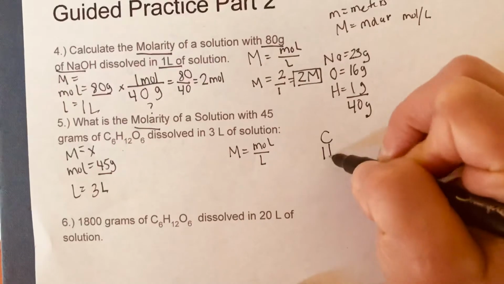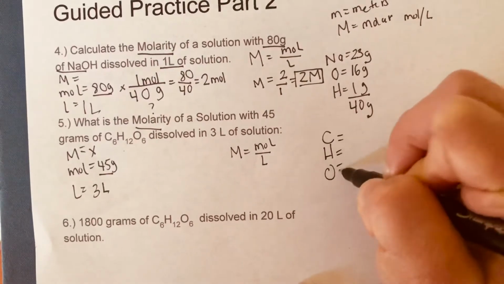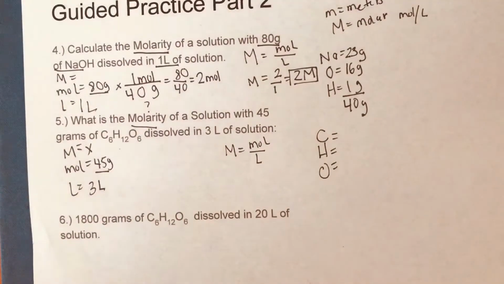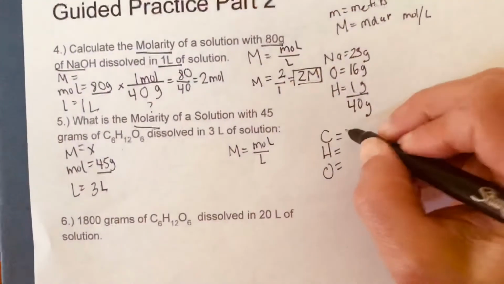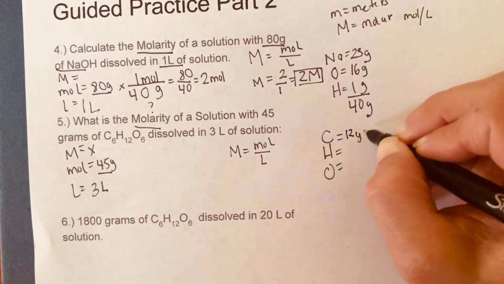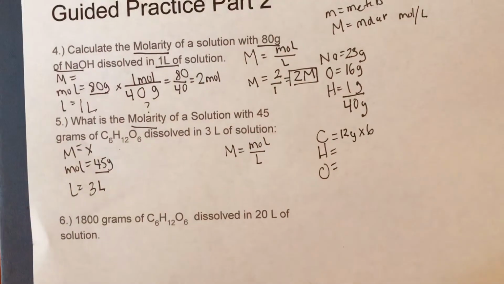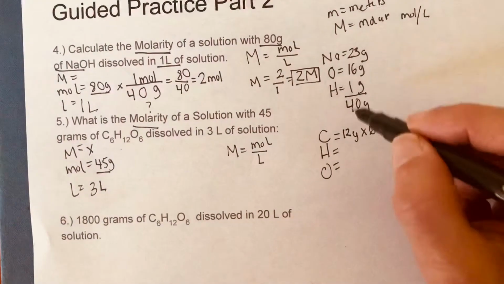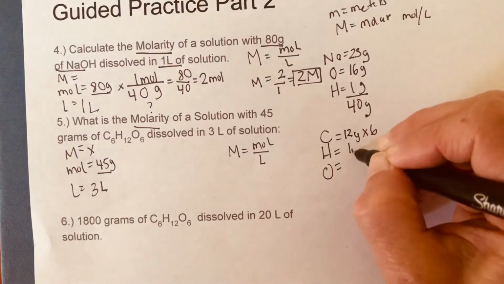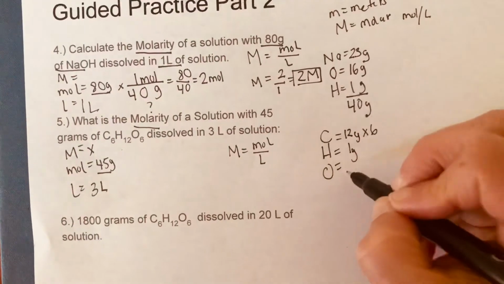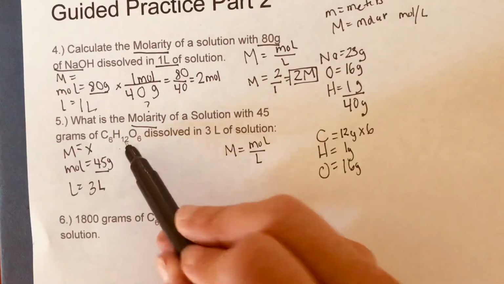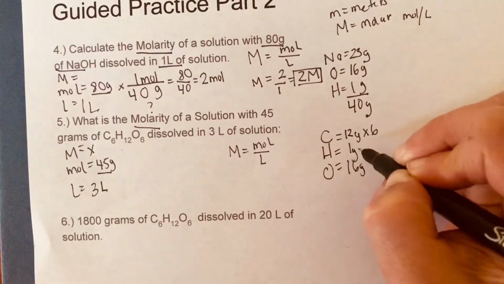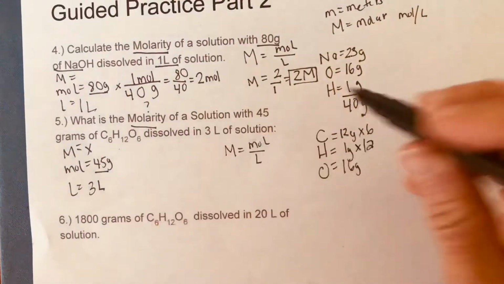So in order to convert from grams to moles, you need to know the molar mass of C6H12O6. So I have C, H, and O. Using my periodic table, I know that C is 12. And I have 6 C's, so I do times 6. I know that H was 1 from the last problem. And I know that O is 16 from the last problem. So I have 12 H's in C6H12O6. And I have 6 O's.